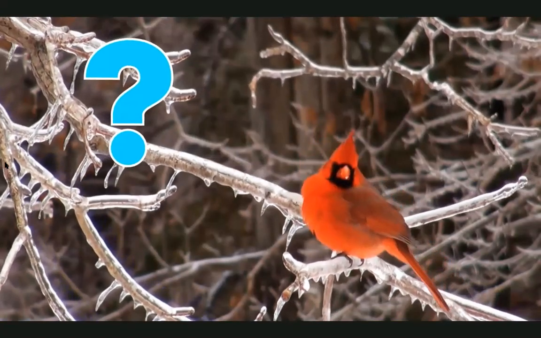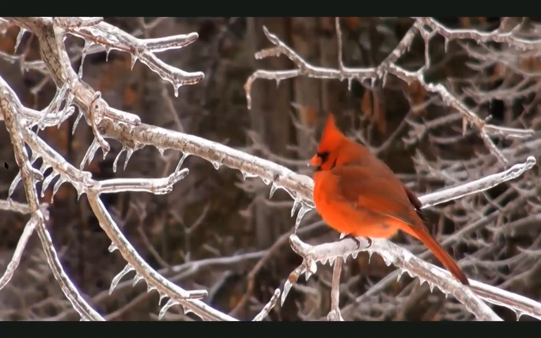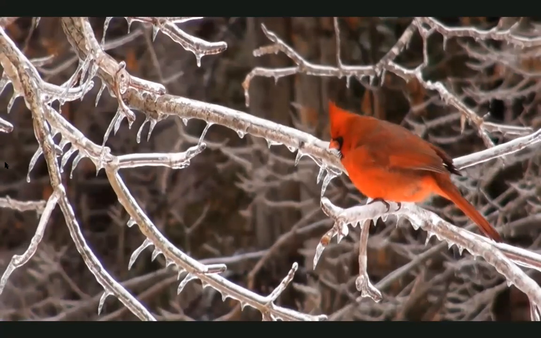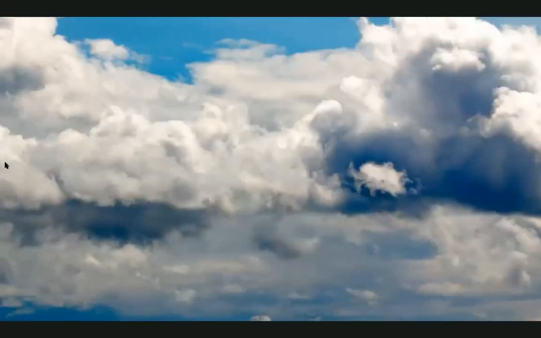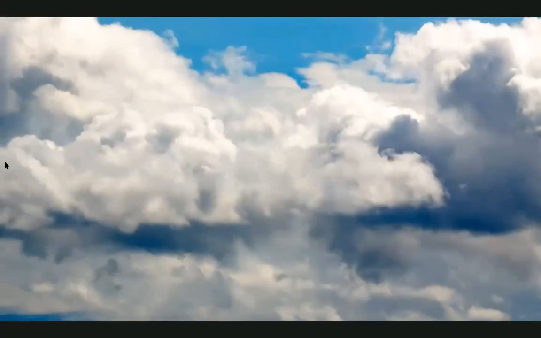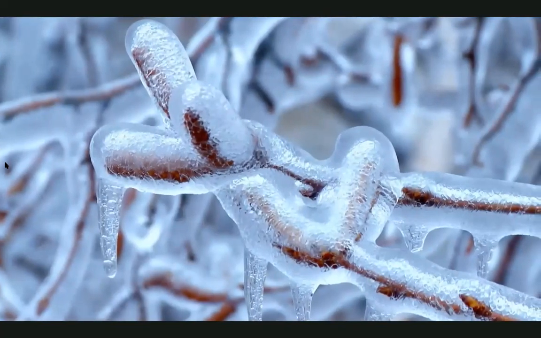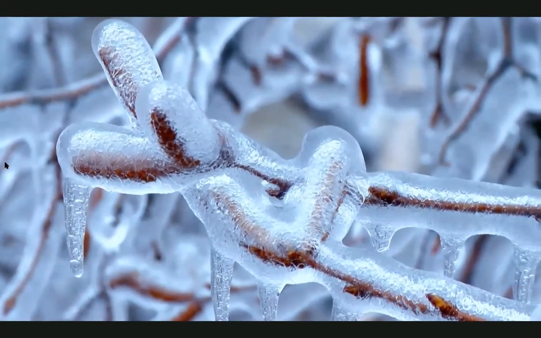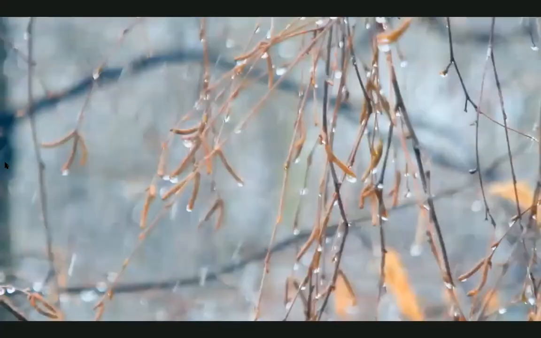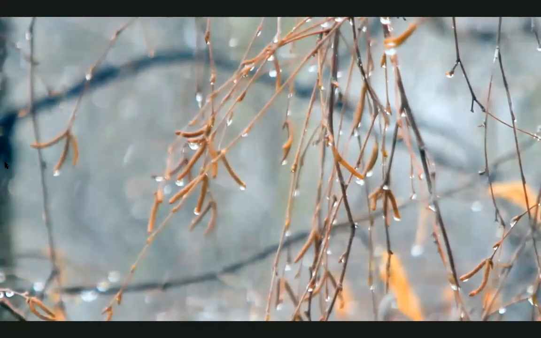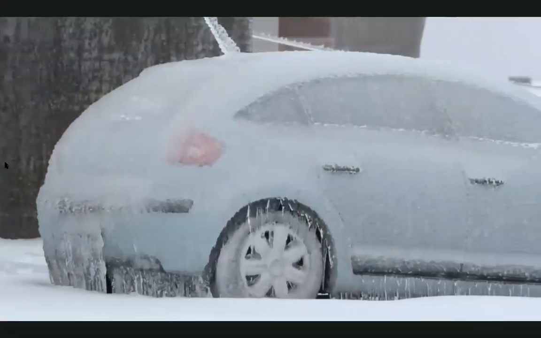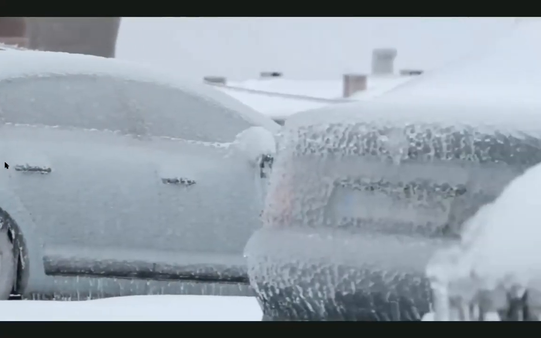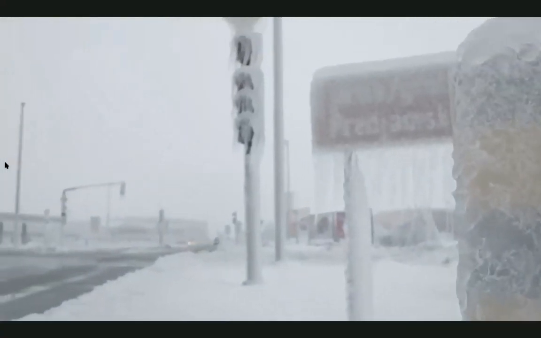How did this tree get covered in ice? It happened during a rainstorm when it was very, very cold outside. Rain fell from the clouds as a liquid. But when the rain landed on the tree, it turned to ice. The tree was so cold that it made the water freeze. We call this freezing rain. If the weather forecast calls for freezing rain, stay inside. Everything will get covered in ice. The streets and sidewalks will be slippery.